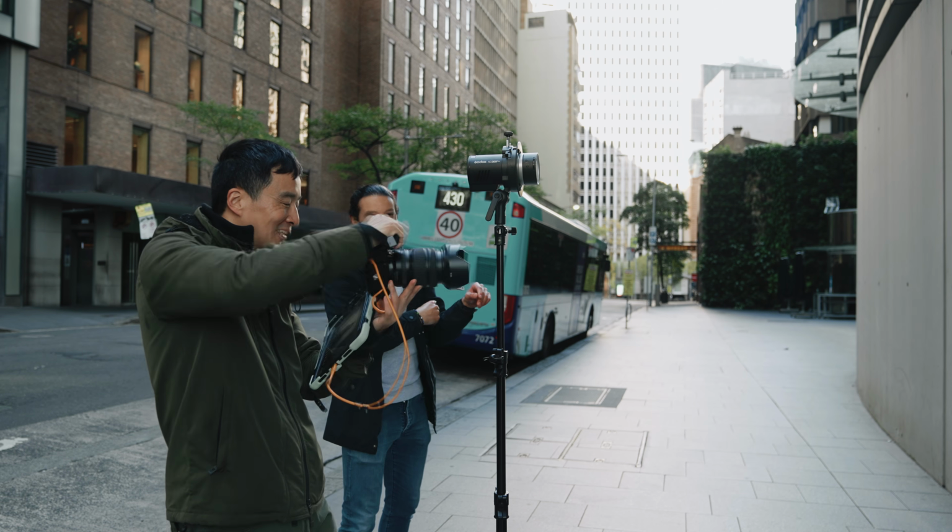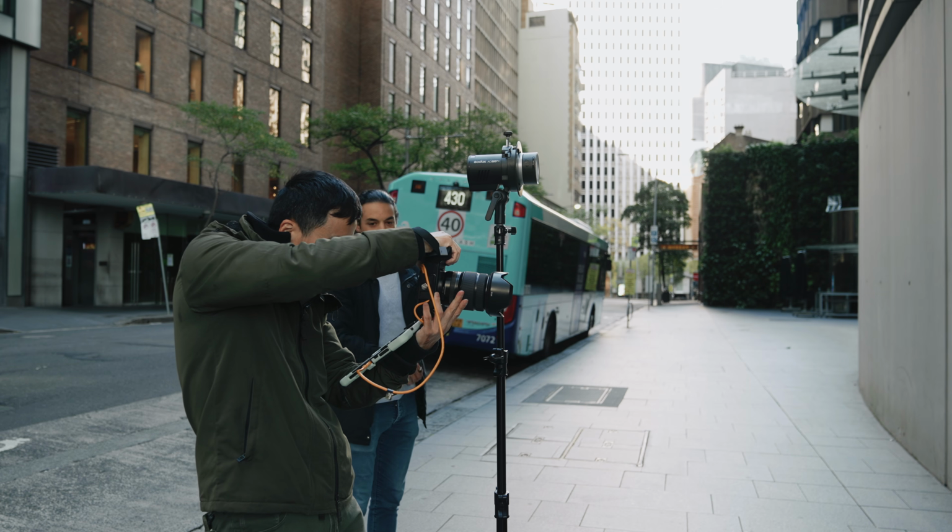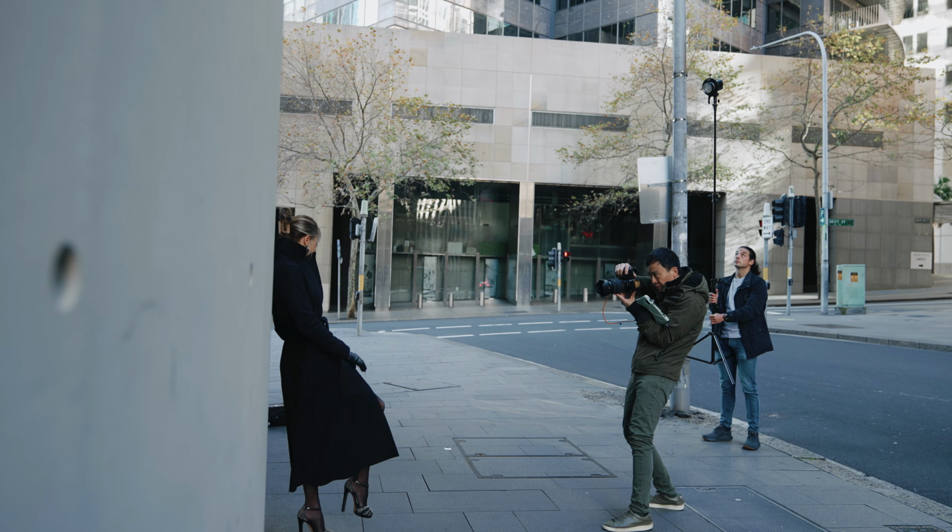To summarize what we did today, there are four ways of using the AD300 as a single light source. The first way is to use it as a harsh light, either as an on-camera flash or to mimic the sun.